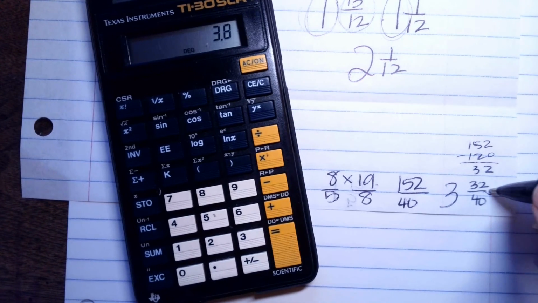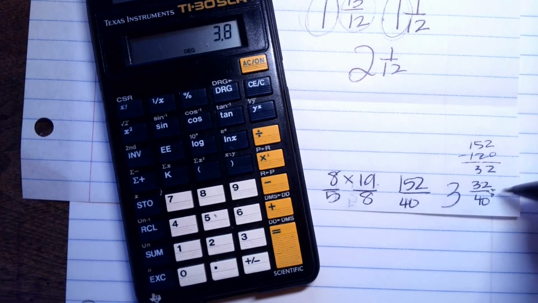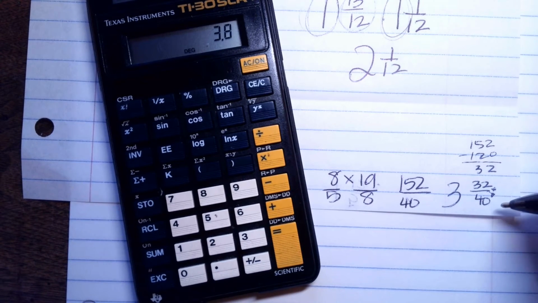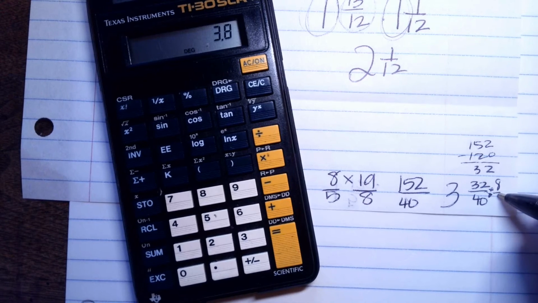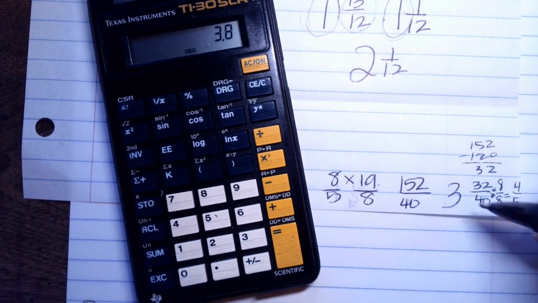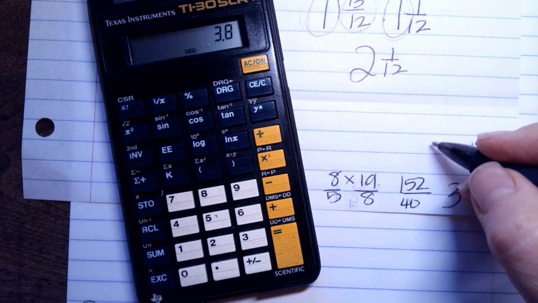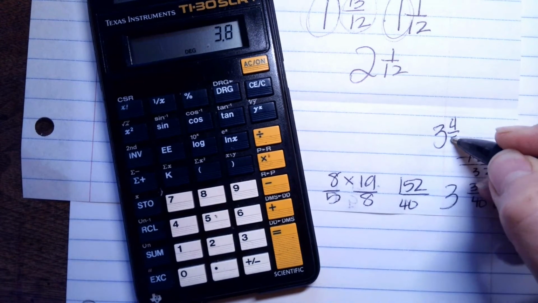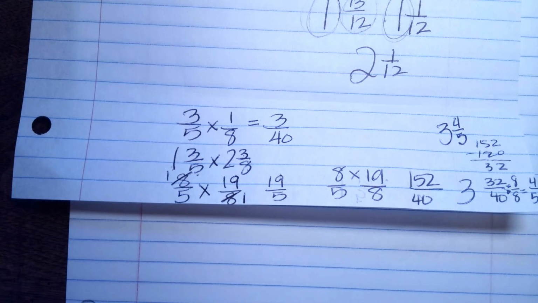So we can just use a common number. I know 4 goes into this and this. 8 also goes into it. So I'm going to use 8. Makes my life easier. I don't have to simplify again. So the answer is 3 and 4/5. Okay. Does that make sense to you?